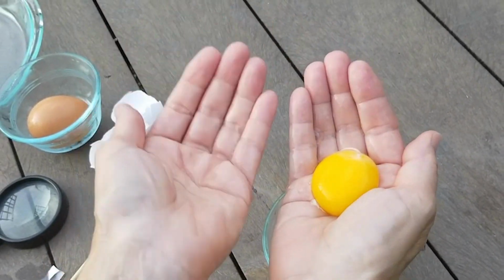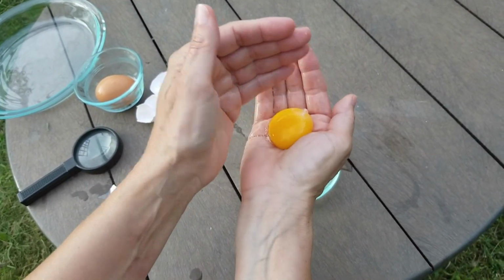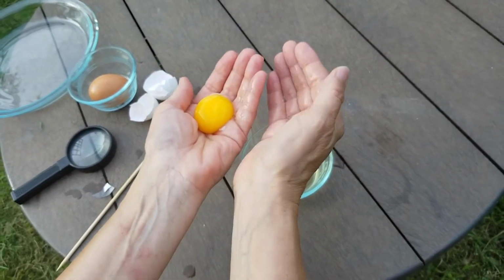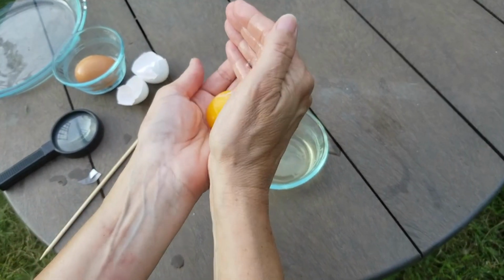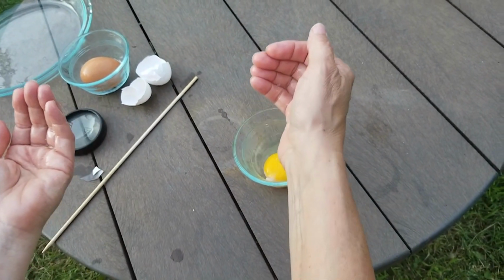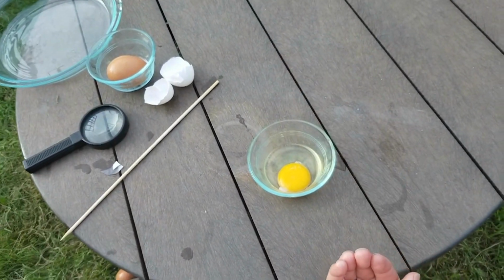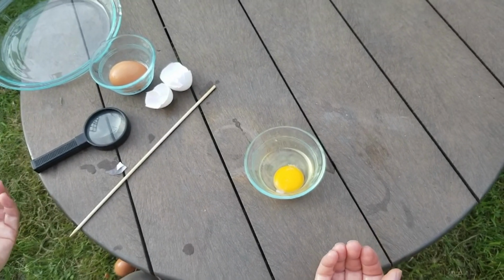What does that feel like? What does it remind you of? Eventually, that vitelline membrane would become dry and would break, and then the yolk breaks. Congratulations! You've just completed your egg dissection.